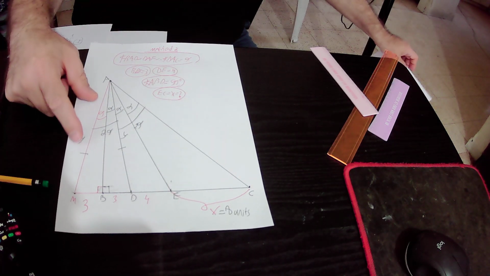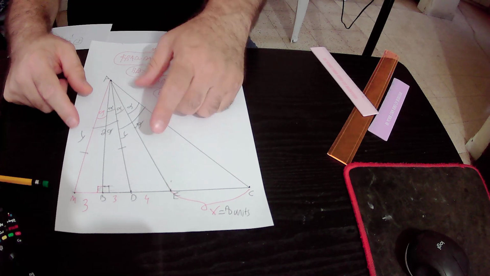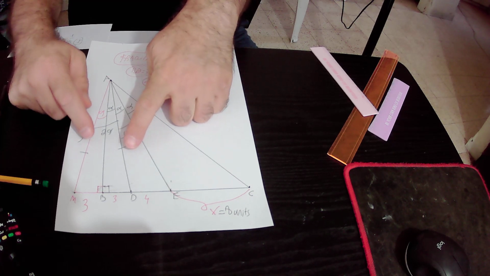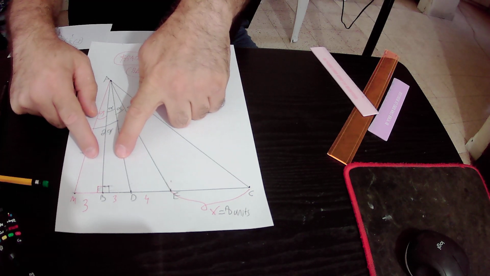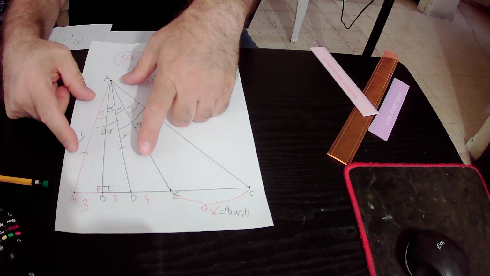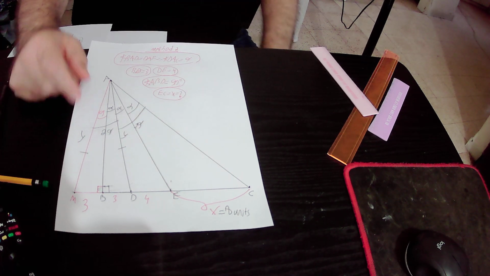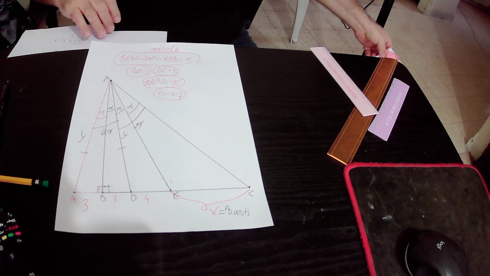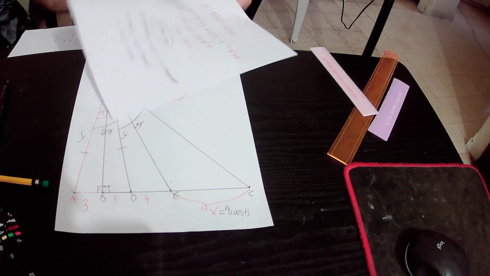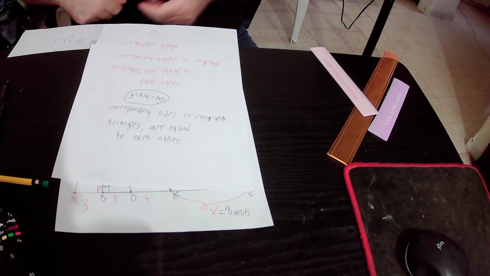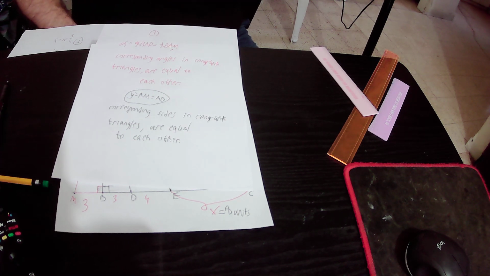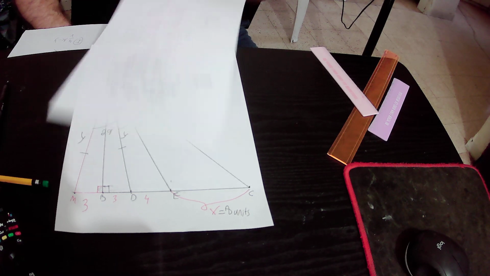And we can also conclude from the fact that those two triangles can go into each other that AM equals AD. Why? According to the rule that corresponding sides in congruent triangles are equal to each other.